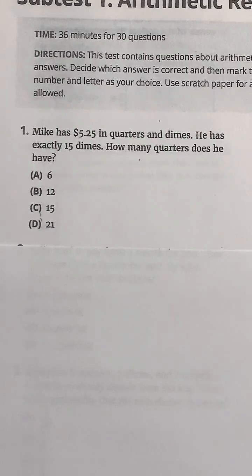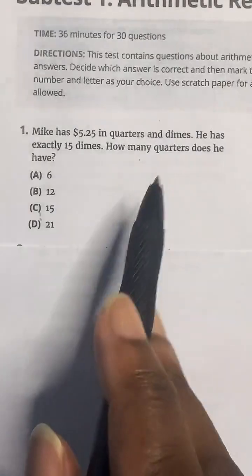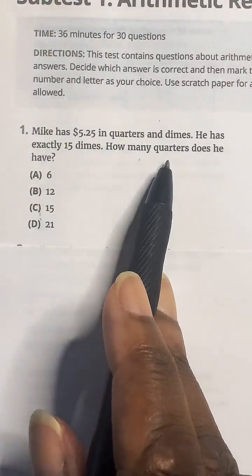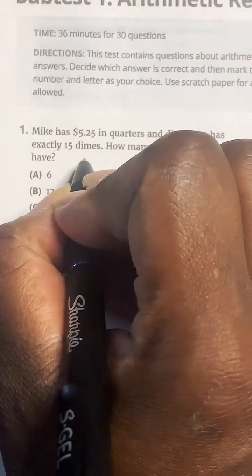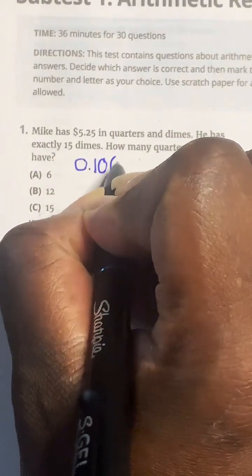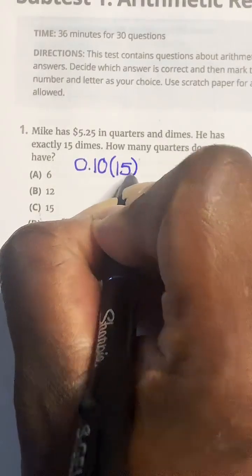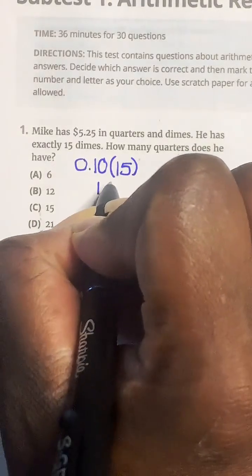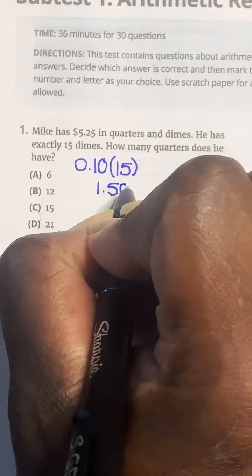All right. So let's take a look at this. So we already know that he has 15 dimes. Last time I checked, a dime is 10 cents, right? So if you're looking at your 0.10 and you have 15 of those, right away, I know I have $1.50.